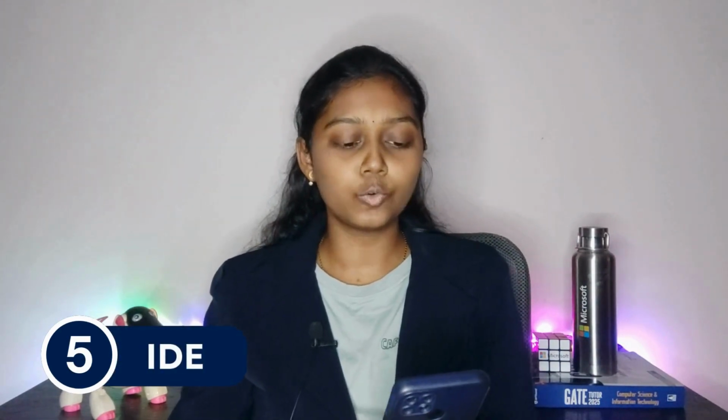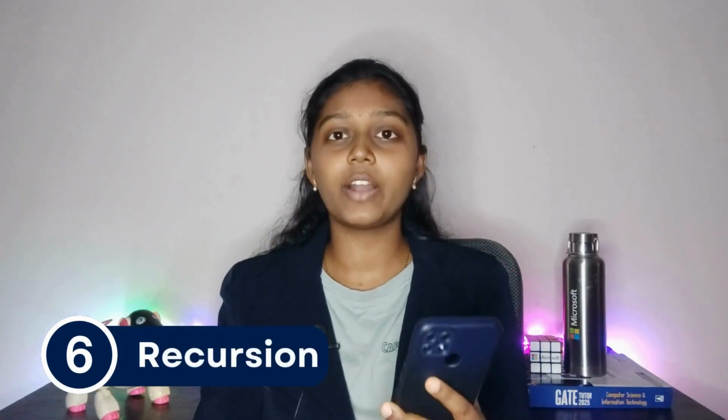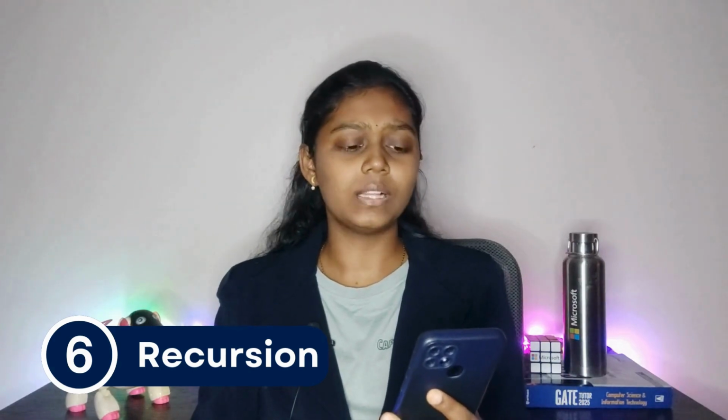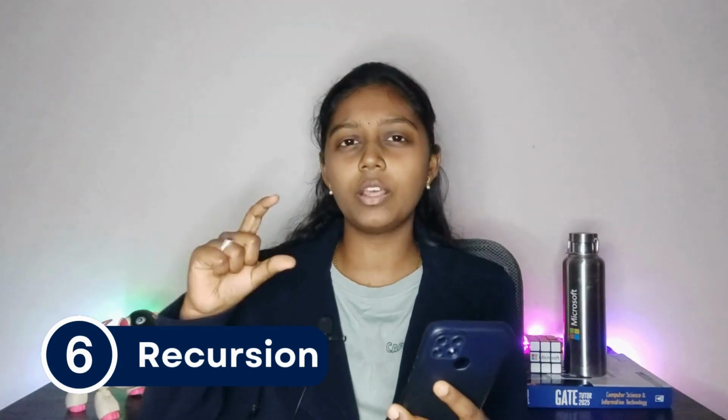4. Compiler. Translates code into machine language. It's like Google Translate but for the programming languages to convert into binary. 5. IDE, Integrated Development Environment. It's a tool to write and debug code. So let's take the example of IntelliJ, it's an IDE. 6. Recursion, a function calling itself. It's like Russian nesting dolls, each one contains a smaller version.